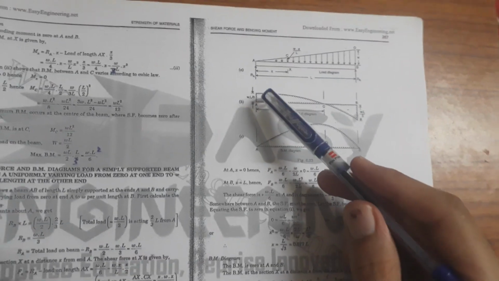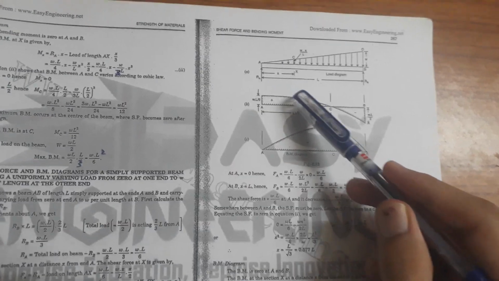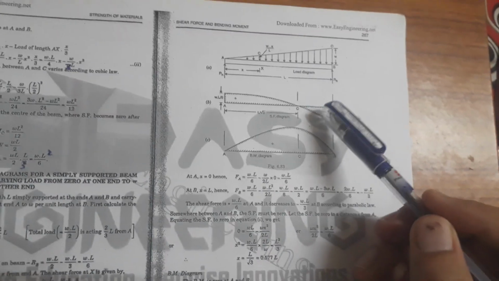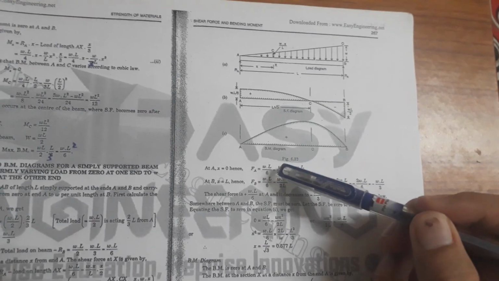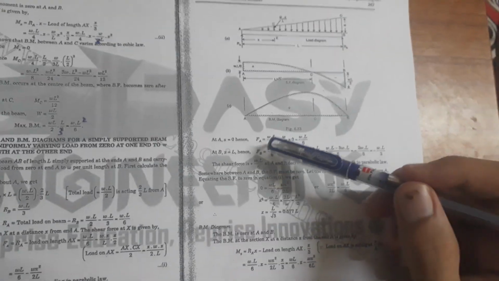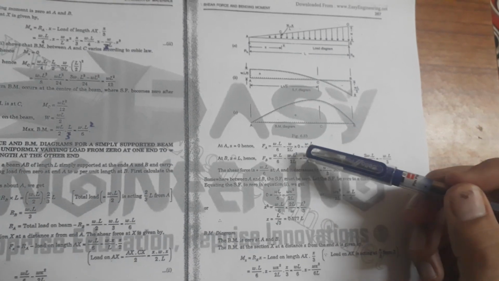Here is the graph of wL/6 minus wx²/2L. Here FA is equal to wL by 6, and FB is equal to wL/6 minus wL/2, which is equal to minus wL by 3.